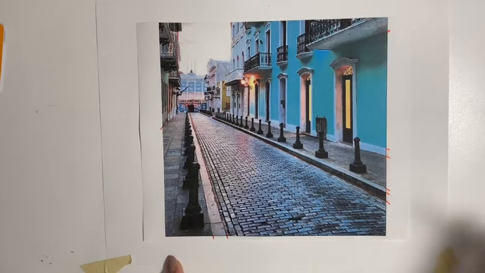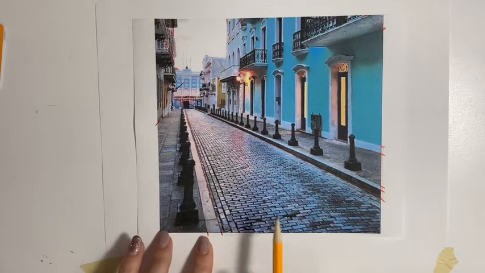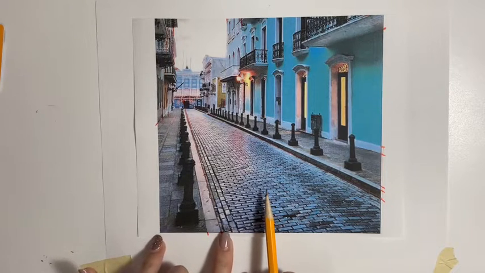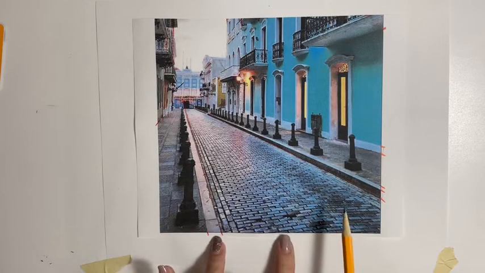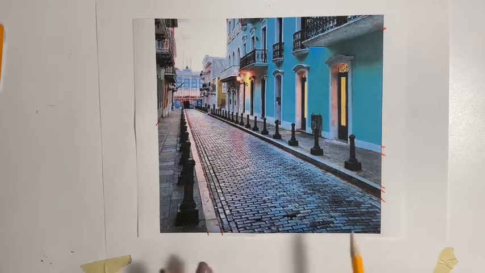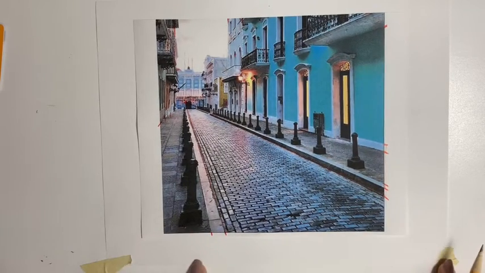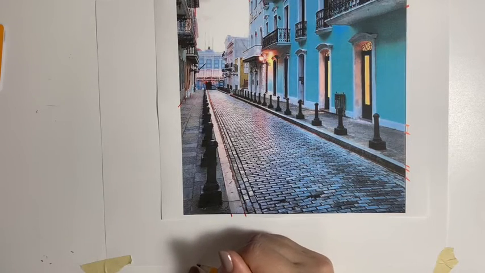So I'm going to switch to my pencil. It looks like here, if I am eyeballing this, my road takes up, if this is the halfway point, more than halfway. So it's not yet a third. This might be about a fourth here. So if we measure a fourth, a little bit more than a fourth. So it's going to be about there, I would say. Maybe about here looks right. So some of these things you are going to have to eyeball a little bit. So maybe right about here.